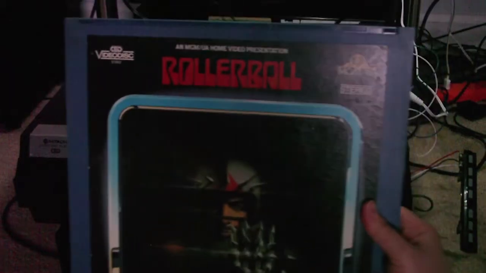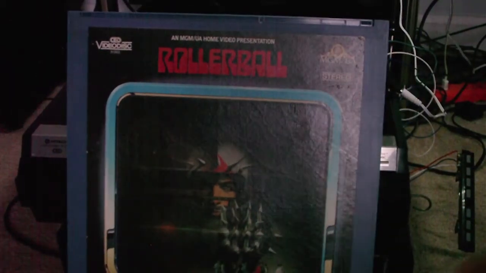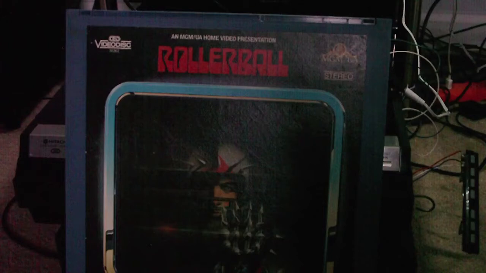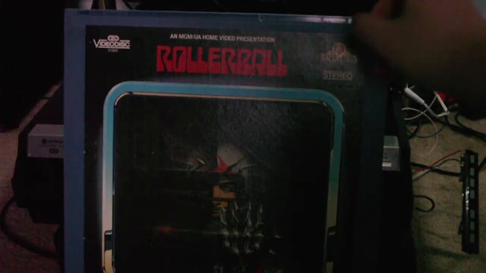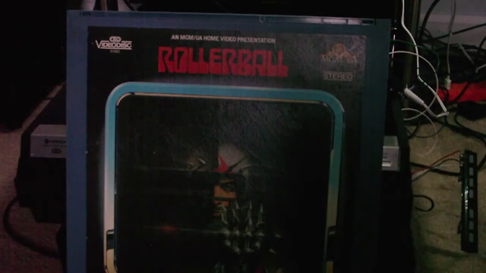But now, for the main event, nearly 30 minutes into my rambling, what does a stereo disc sound like on the stereo modded player? If you're only familiar with the US library, you might be shocked to find out that Rollerball not only got a stereo release in the UK, but was also released by MGM, United Artists, in the UK.